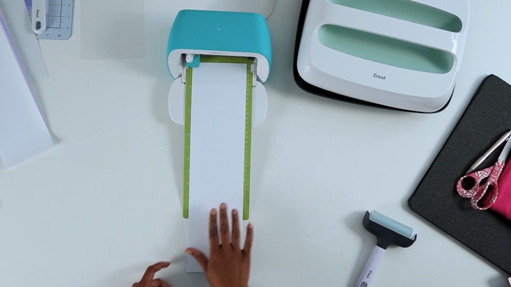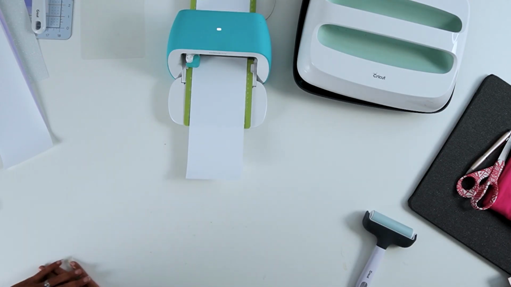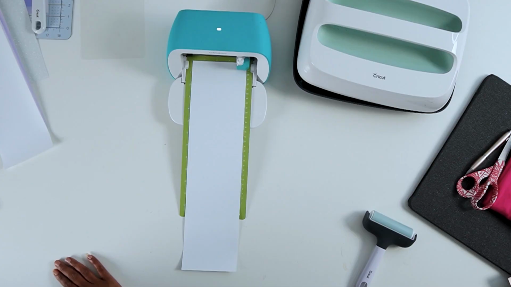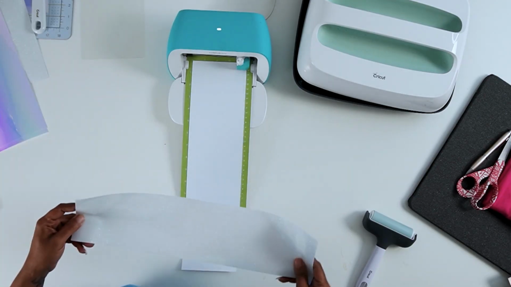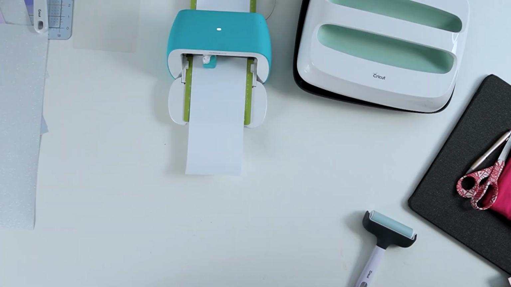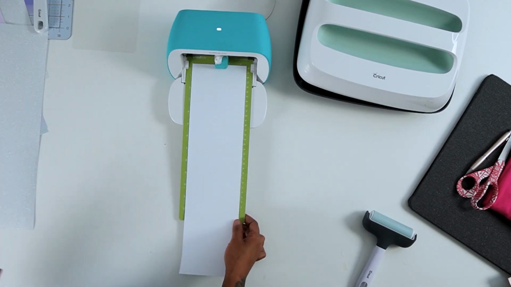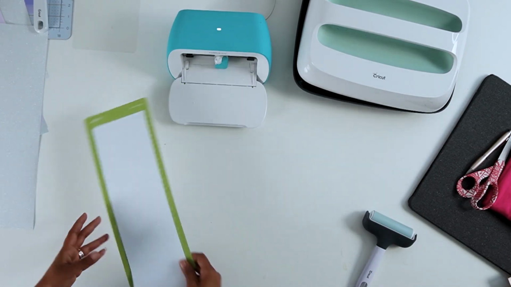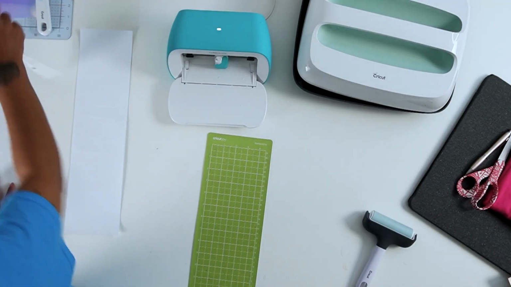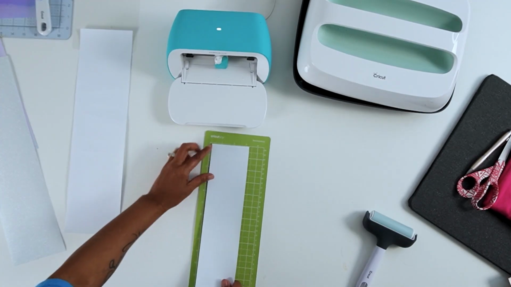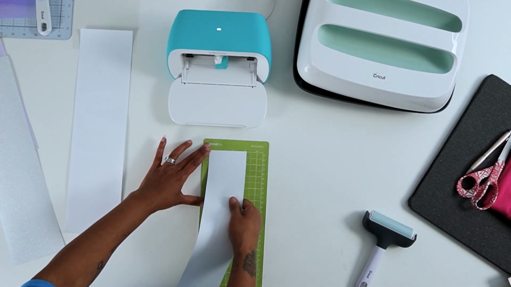Load my mat in. And now that it's ready, I'm gonna click on go. It's done, so let's unload it. Perfect. Now for the next one, and we are doing the same material, so same settings for that.